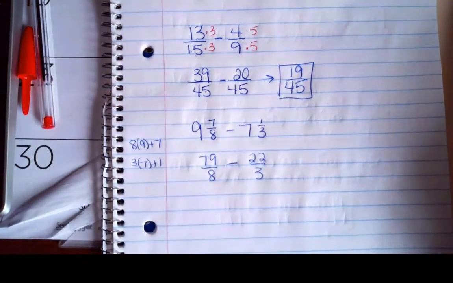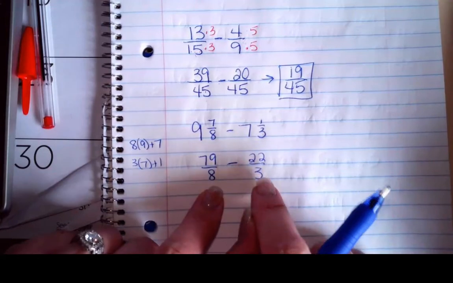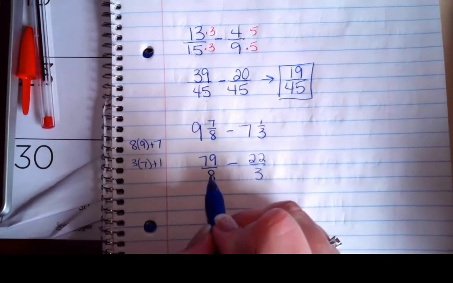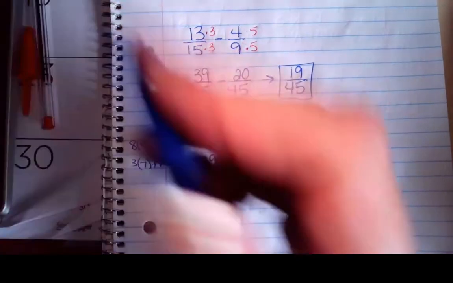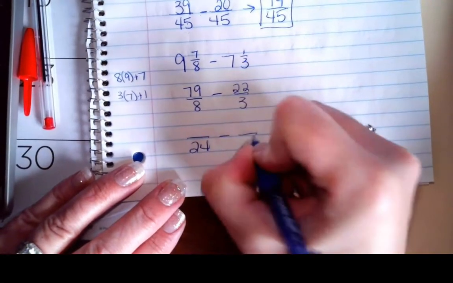Thirds. So now I need my common denominator. Okay, my common denominator is, well, 3 doesn't go into 8. Does 3 go into 16? No. Does 3 go into 24? So I did 8 times 1, 8 times 2, 8 times 3. It does go into 24. So 24 is my common denominator.